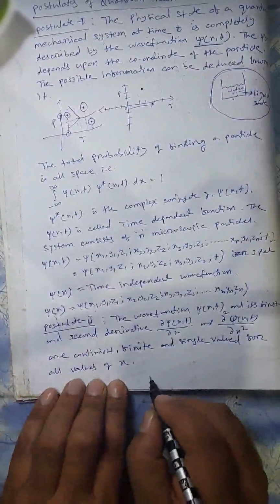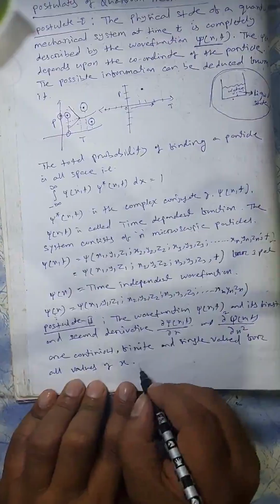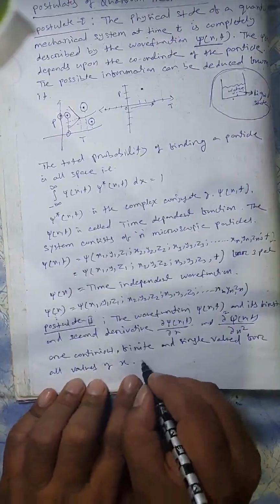Also the wave function psi(x,t) is normalized.